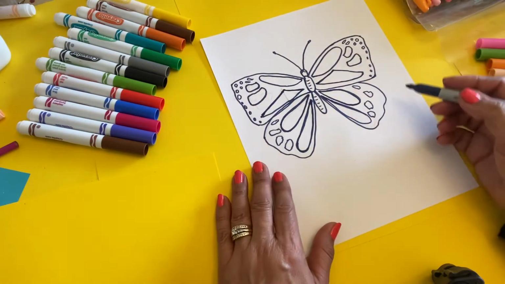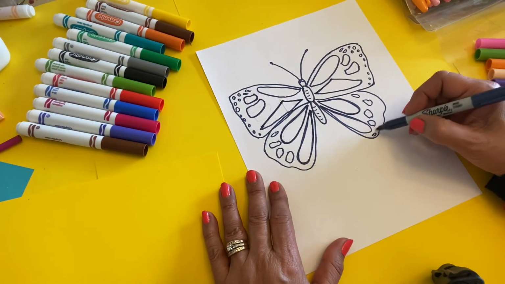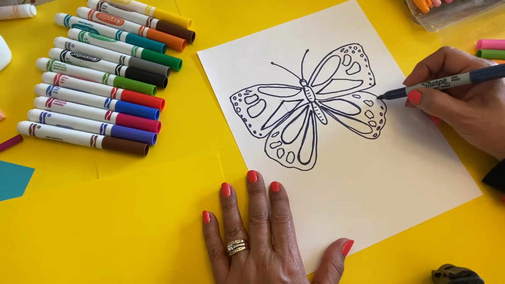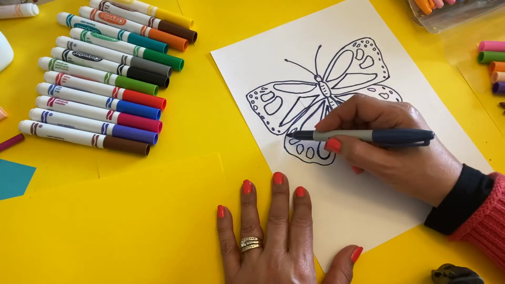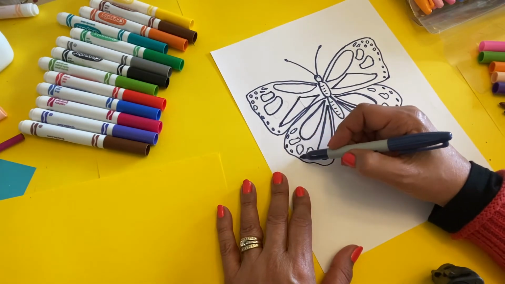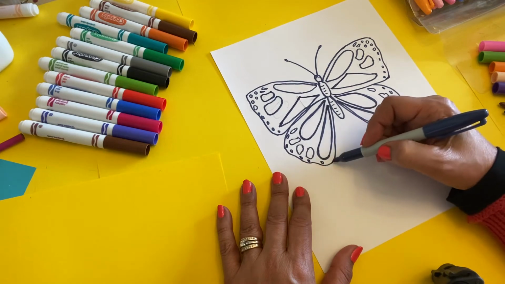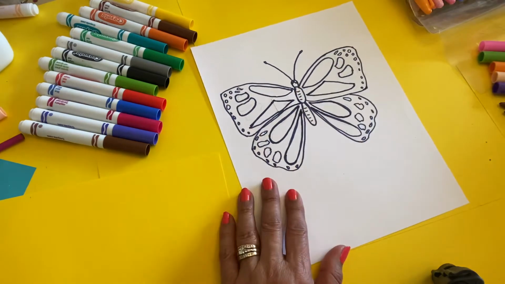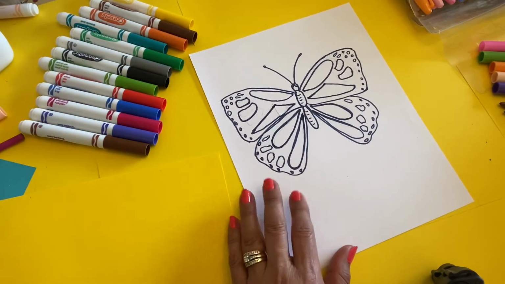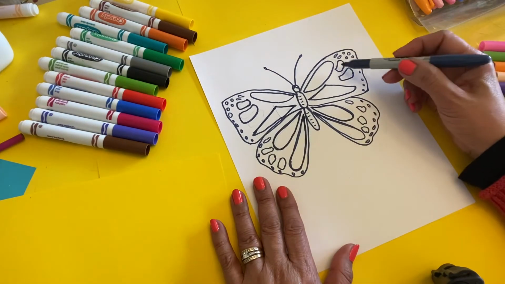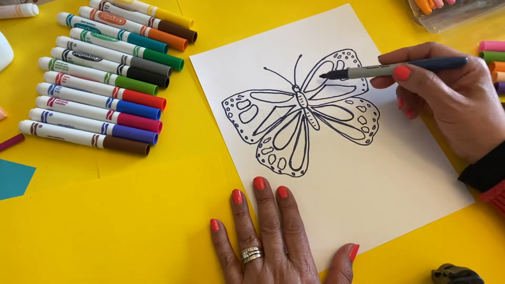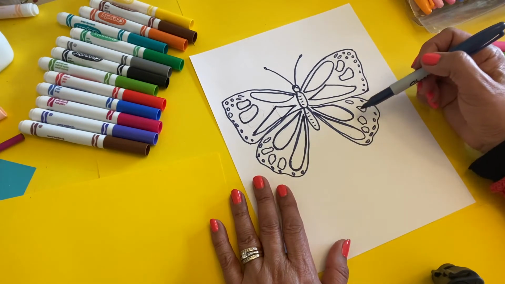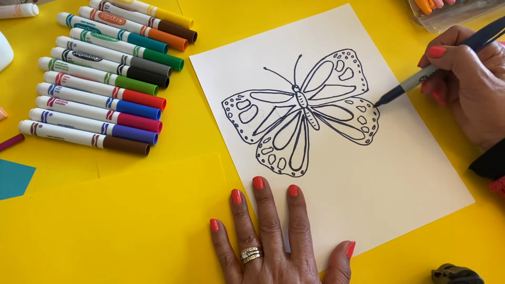And like that. Now there's also some little shapes down on the hind wing. These are like little white shapes. Those are white, so we will leave them white. I think that looks really pretty. So now we're going to color in the background of the monarch black, and all the shapes are orange, okay? So I will start and speed up the camera and color in the background.